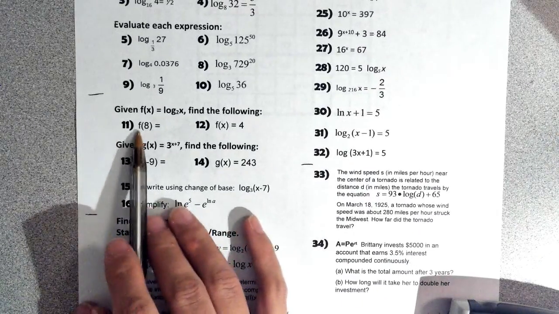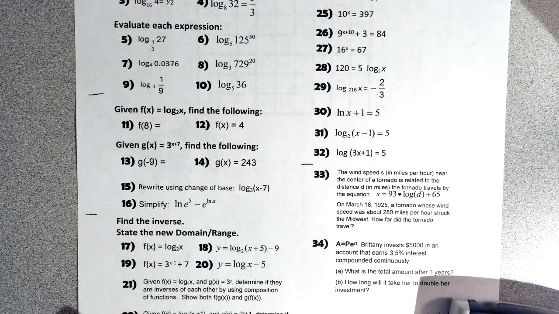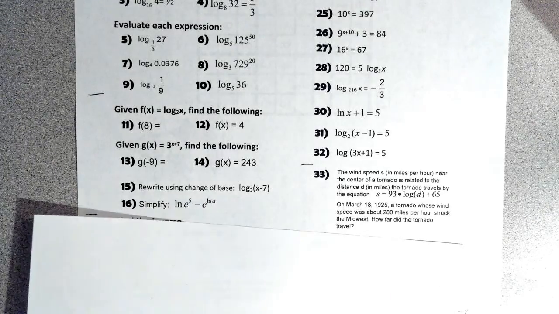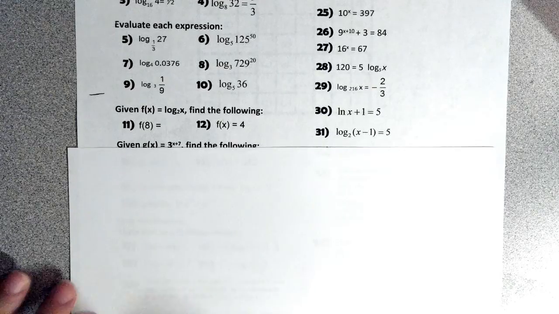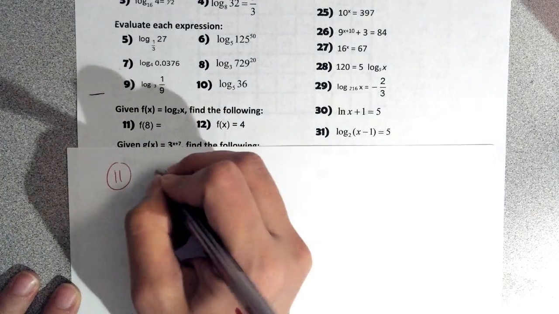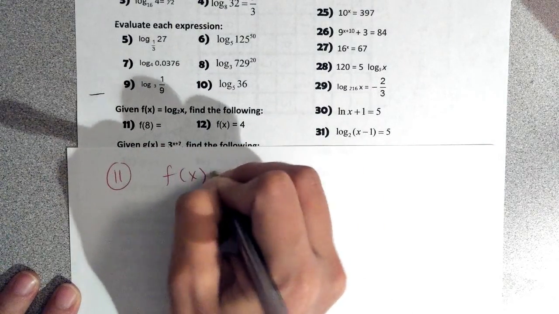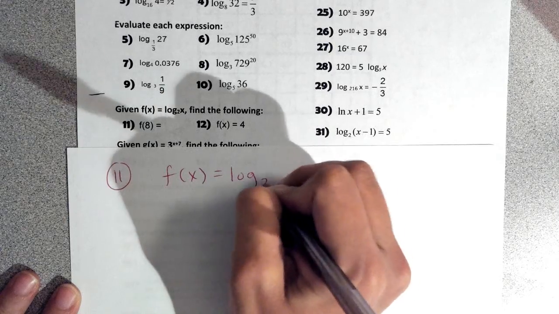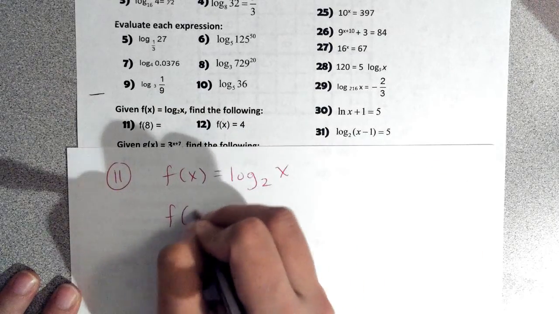Alright, now we're on the second section. We're on number 11, so I'll start with number 11. It says, given f of x equals log base 2 of x, find the following. So they want us to find f of 8.